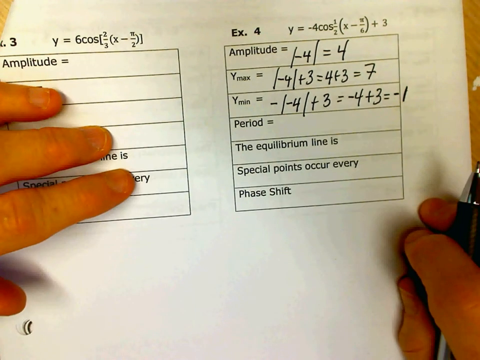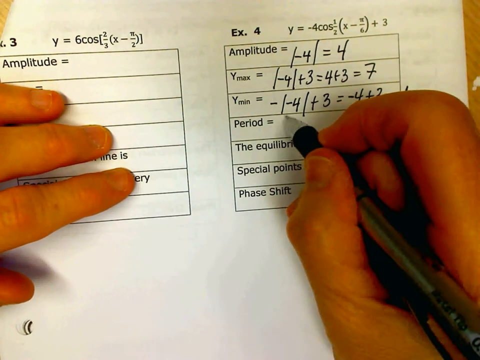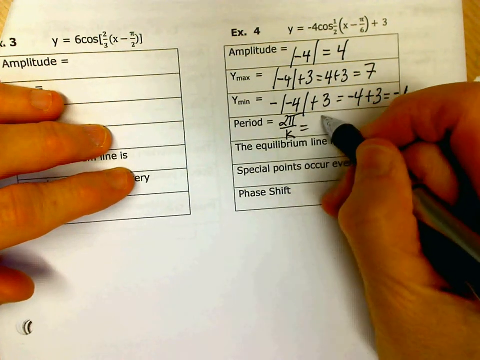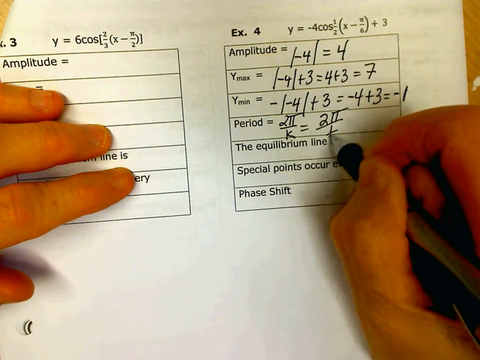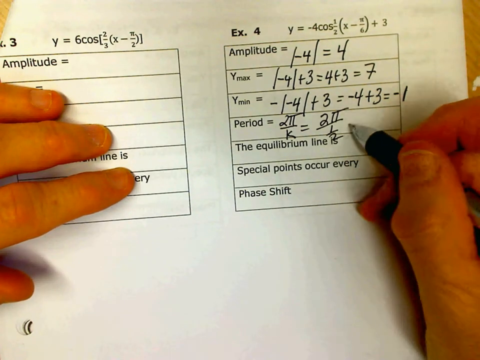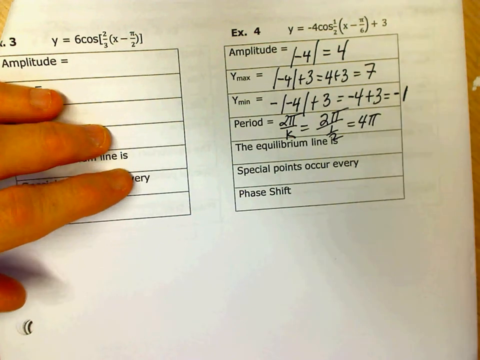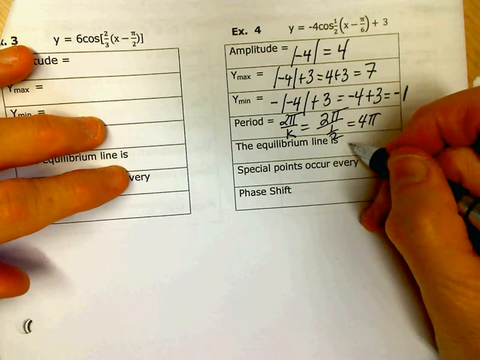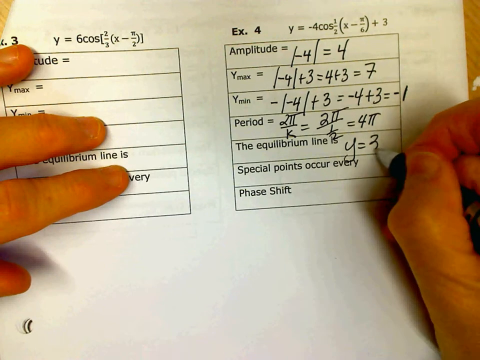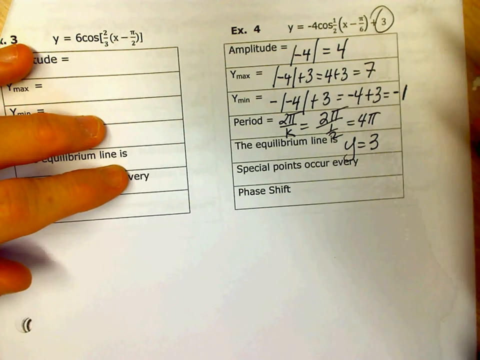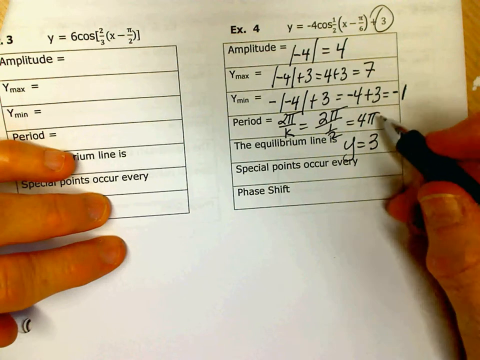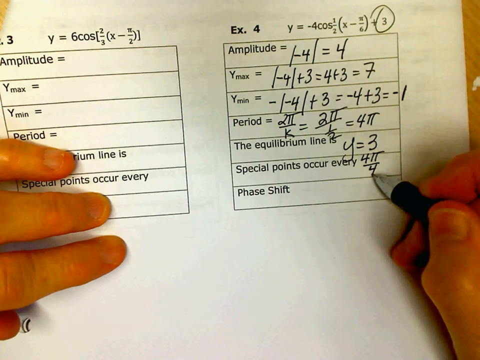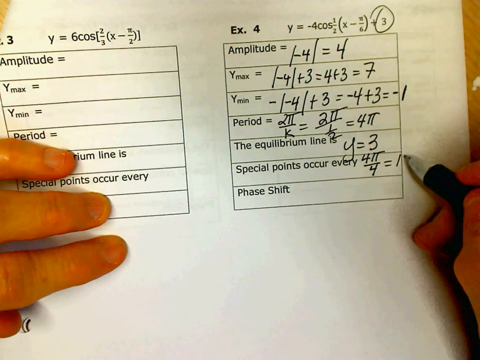Our period is 2 pi over k, and that's going to be 2 pi divided by a half. Well, how many halves are there in 2? 4. So we got 4 pi. Equilibrium line is? Right? It's just our C value. Special points occur every period divided by 4. And that is pi.